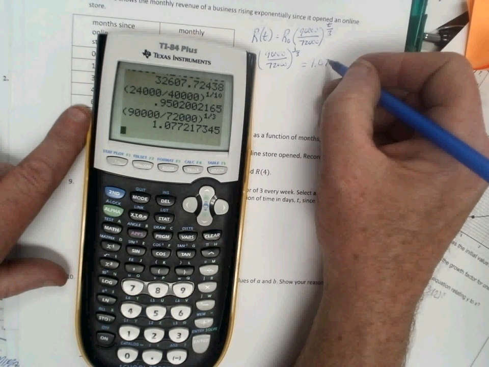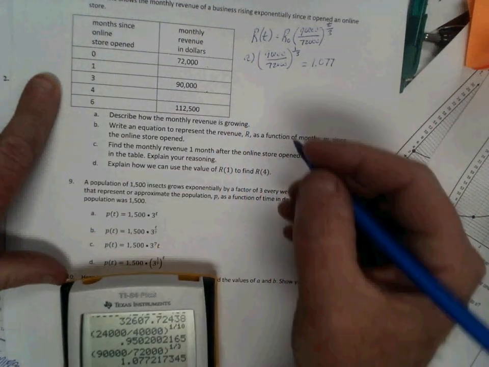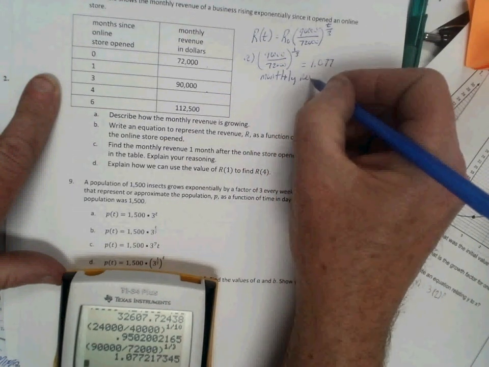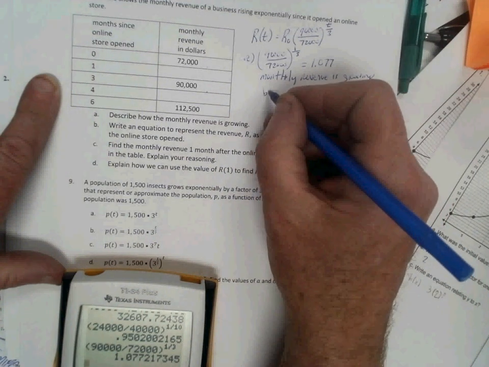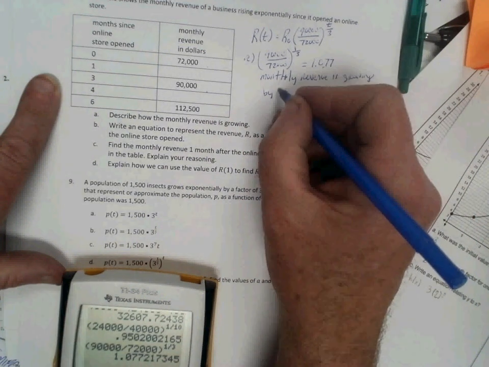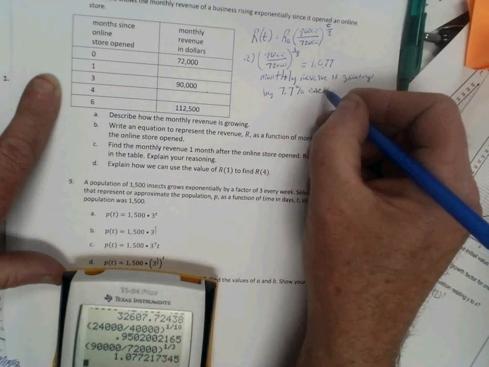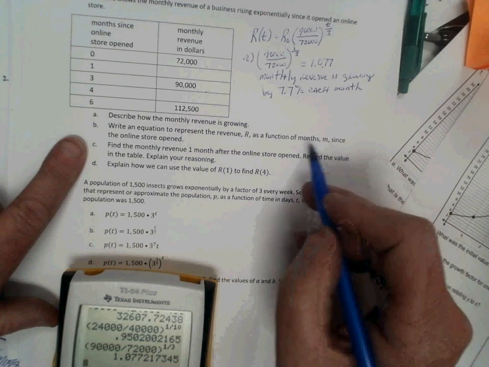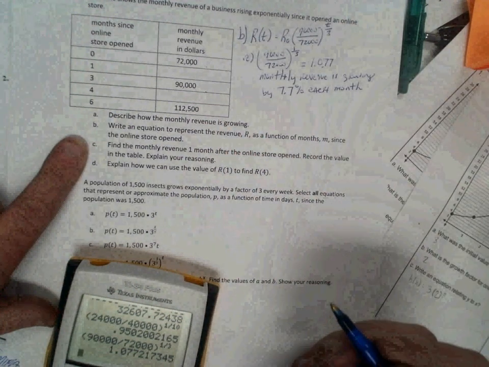So it gets 1.077, right? So if we're going to talk about how this is growing per month, we're going to say monthly revenue is growing by what percent? 7.7% each month. That's part A. B says write an equation that represents the revenue R as a function of months M since the online store opened. We already did that part, didn't we? We wrote that to start with. That's part B.